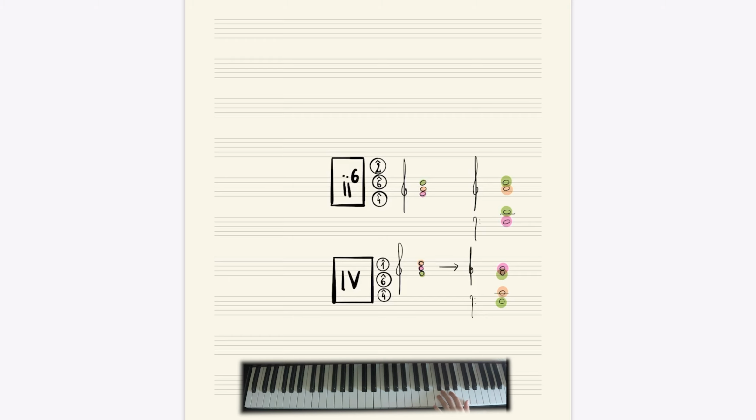Pay attention to how much in common chord 2/6 and chord 4 have. This is chord 4. This is 2/6. It is enough to change just one note in chord 4 to suddenly find ourselves in chord 2.